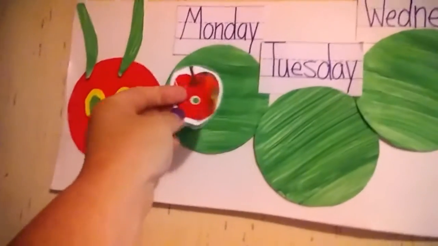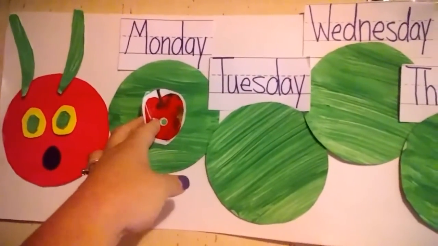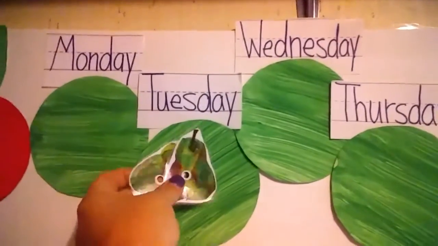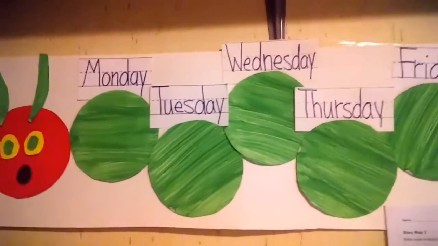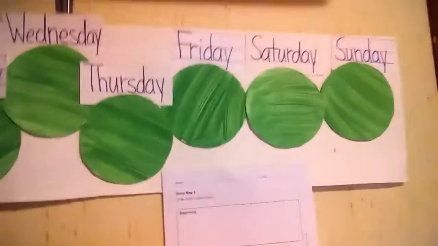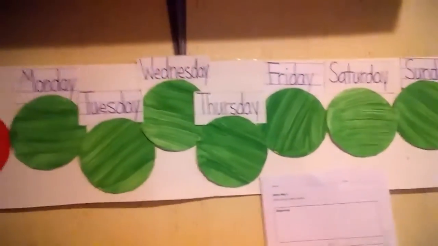Well, what do you remember first? What comes first? On the Monday, he ate an apple. On Tuesday, he had 2 pears. And say on Wednesday, he had 3 plums. And then you go on to the end of the week and tell him what he did. So that's the beginning of the week all the way to the end of the week. That's the first activity. Then the second activity is actually when it comes to the life cycle of a butterfly.